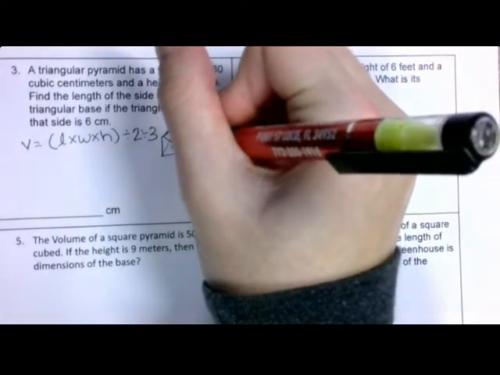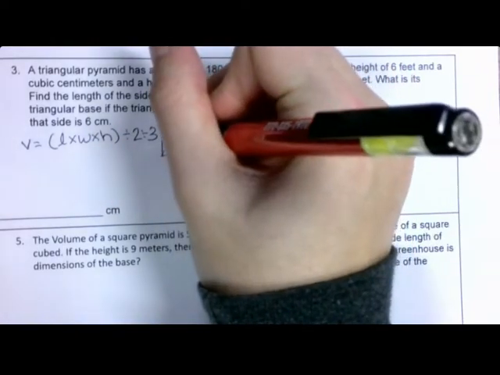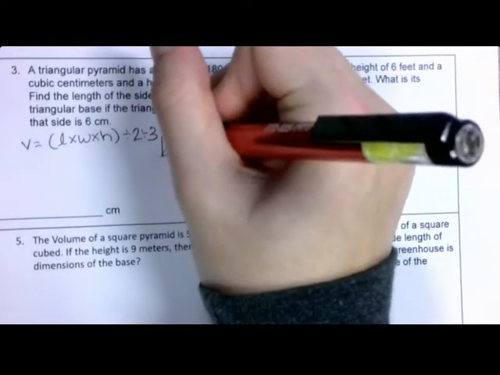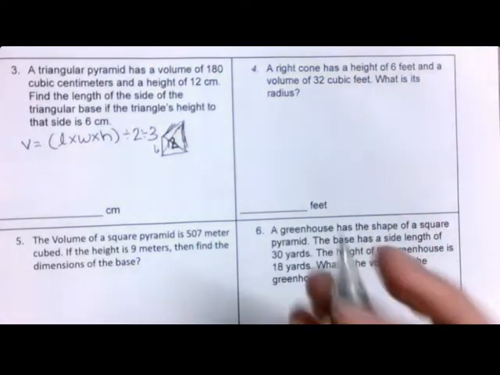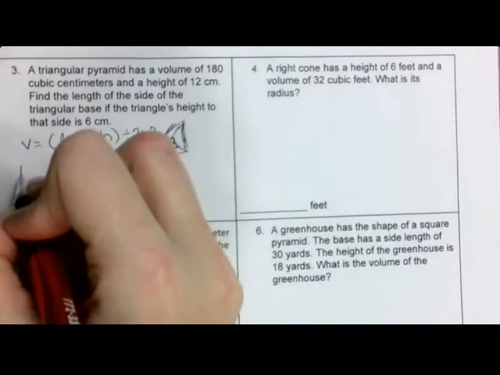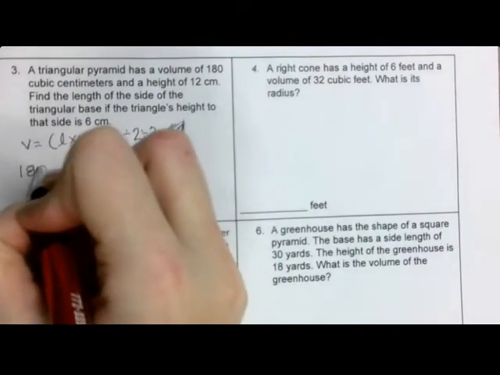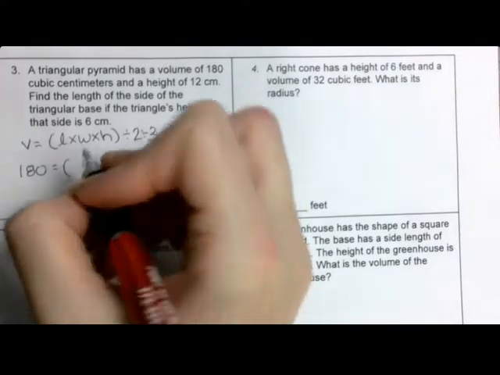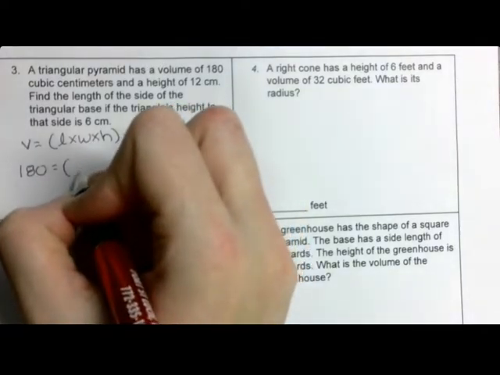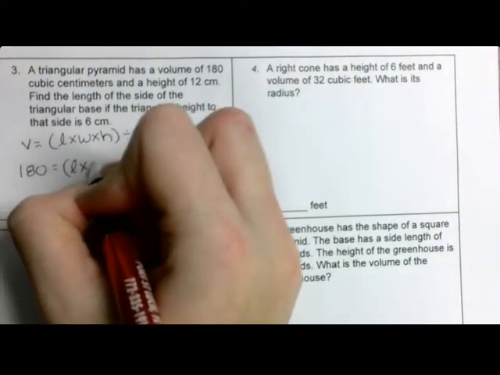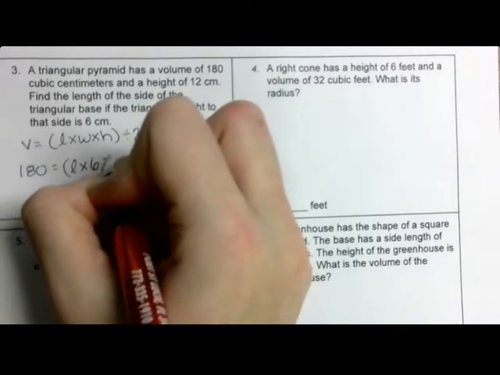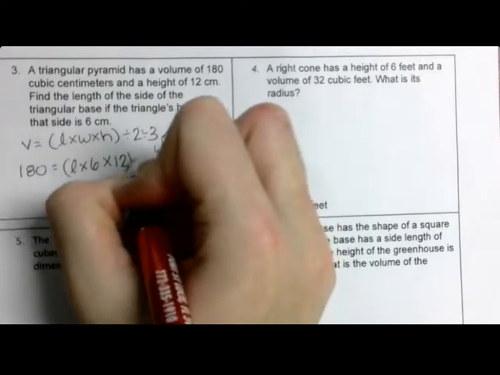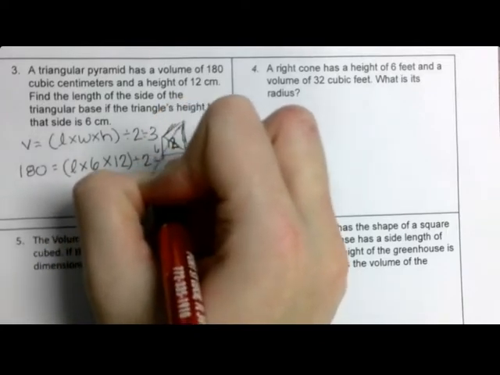The height is 12. The volume is 180. And the width of the small triangle is 6. So we have a volume of 180. We have a length, that we don't know, a width, which is 6, and a height of 12 divided by 2 divided by 3.